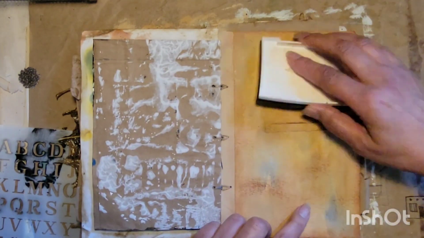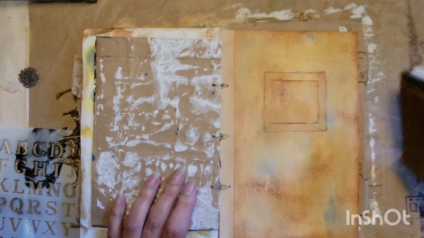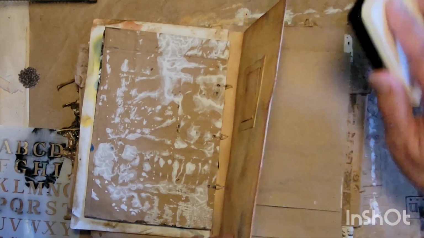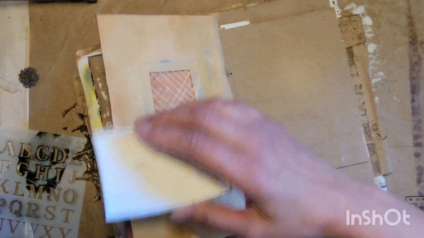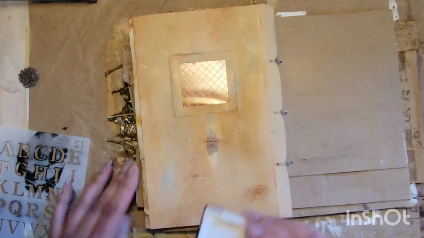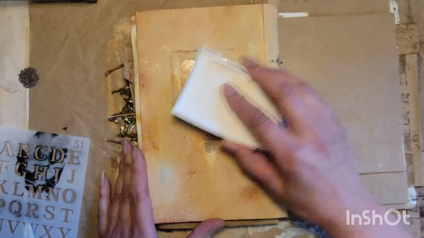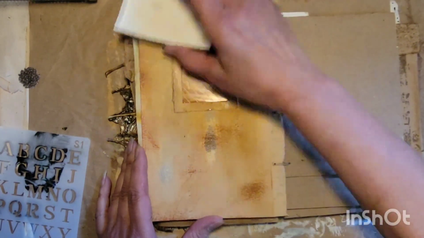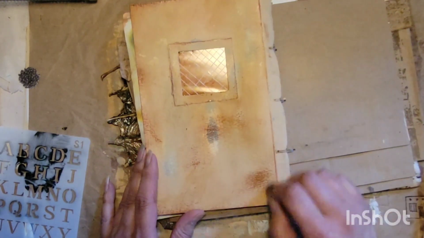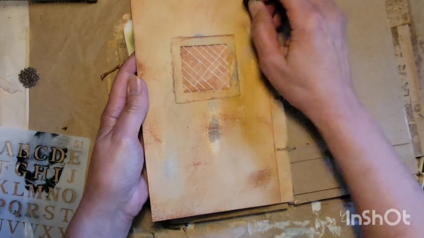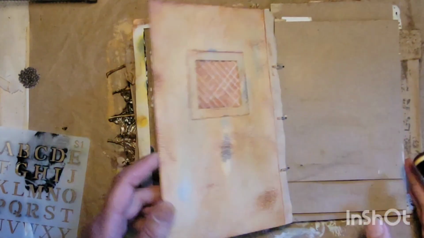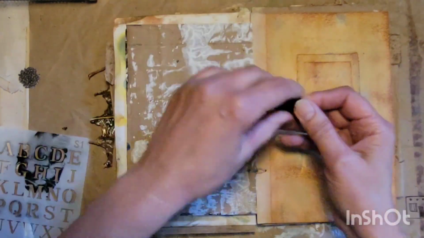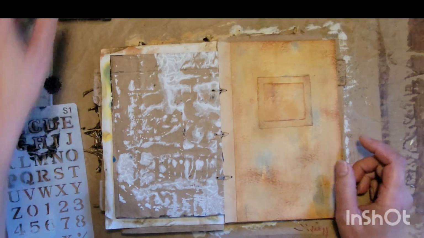I'm not pressing down at all, I'm just lightly rubbing across, except around the edge there, where I press down a little bit. But here is where those textured, raised edges will get highlighted by the ink, and it creates that grungy look. So that's why you want to put a thick, sloppy layer of gesso down.